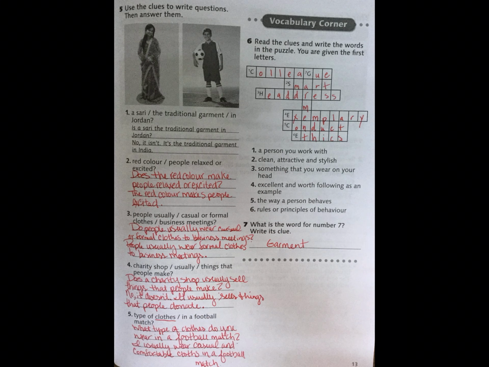Exercise 6, here we have just a crossword puzzle, and we know how to do that. You read the definition, and that's how you find the word. And they've given you a clue. They have like the first letter of each word. So very quickly, 1, a person who you work with, we know is a colleague. And colleague in Arabic is zamil. 2, clean, attractive, and stylish. We know from our vocabulary words it is smart.